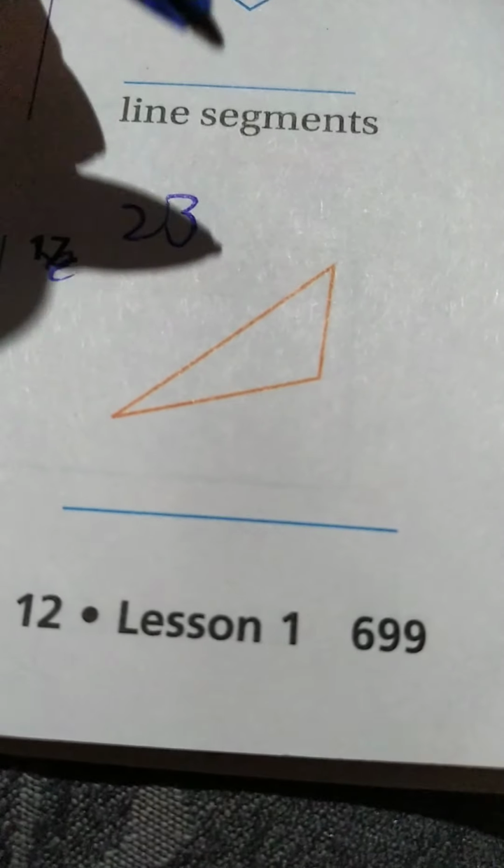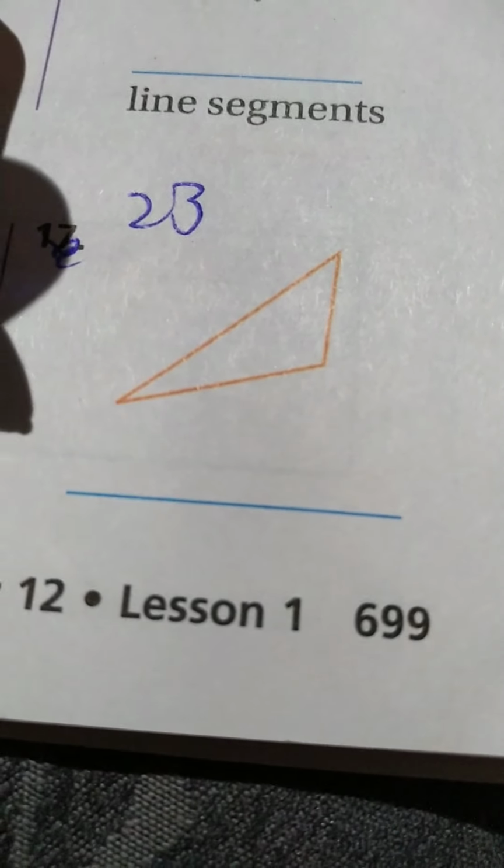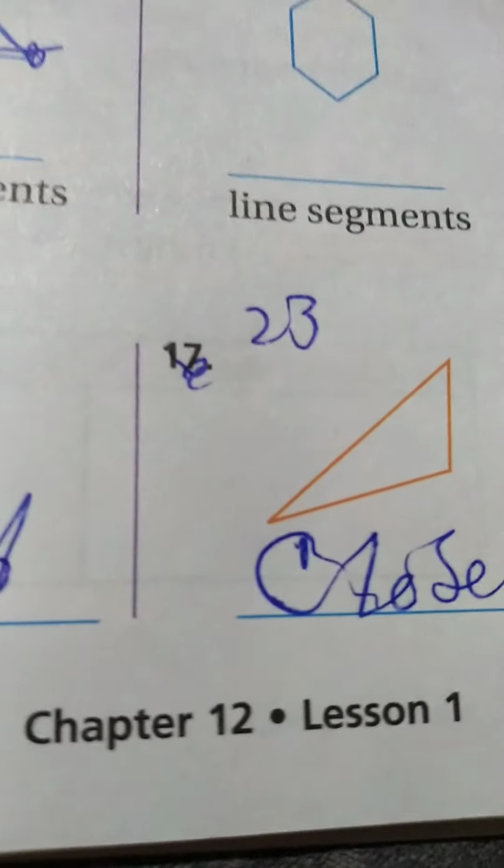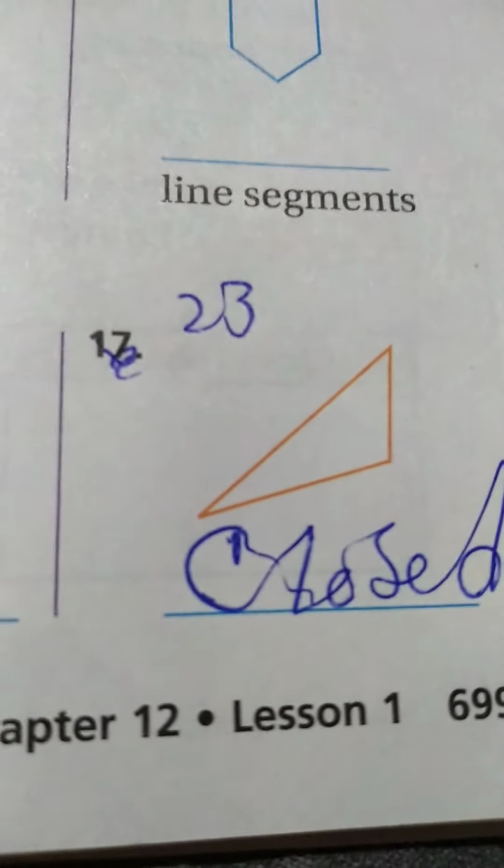All right, that's 22. This will be 23. Yeah, I'm sure the numbers aren't messing anybody up out there. Open or closed. Closed. Mr. Cat's messy writing. Closed. Got it? Got it? All right, moving on. Let's see what we got.